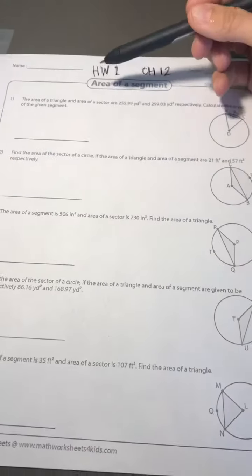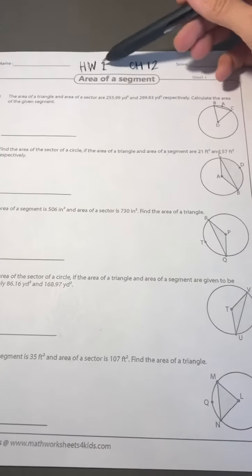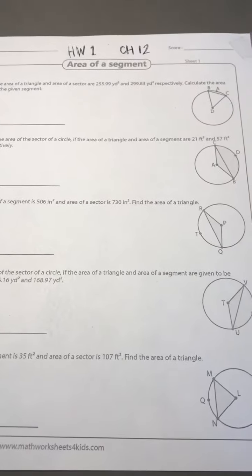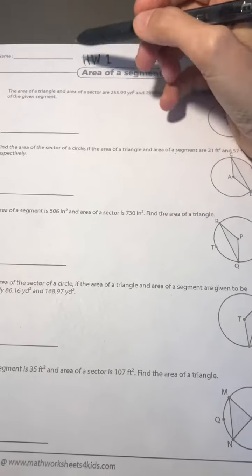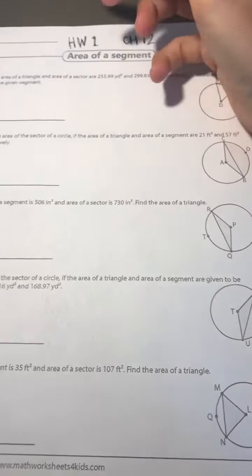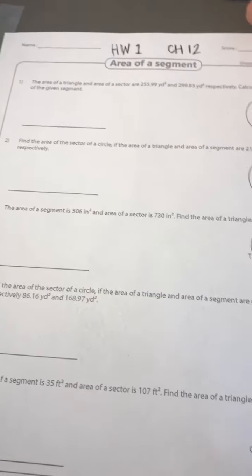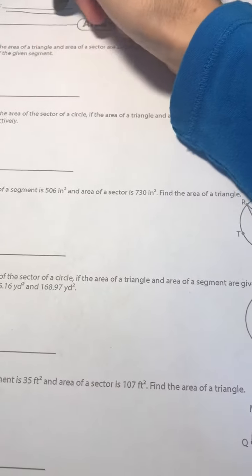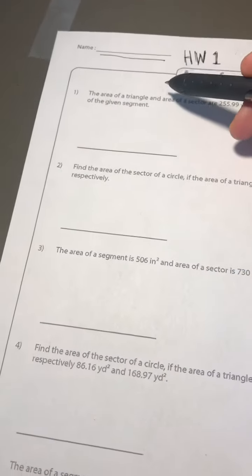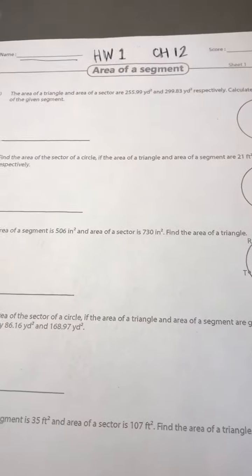Hi, we're going to do the first homework. It's technically the second homework this grading period, but we're going to start back at one. So the first homework of the grading period was homework 19. Make sure you put your name here, and let's get started on the first question.